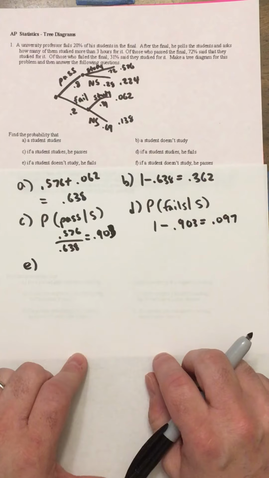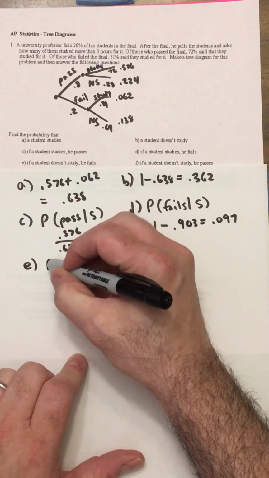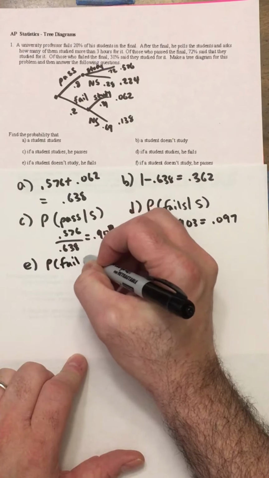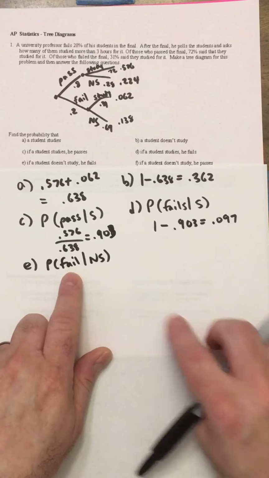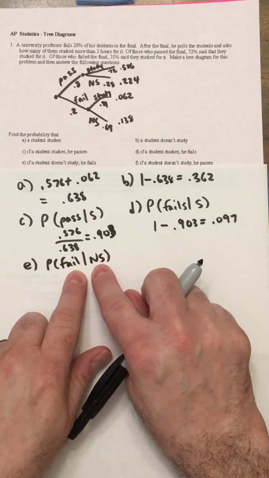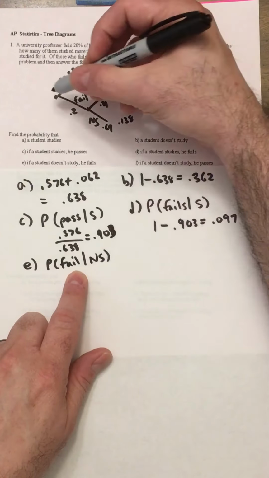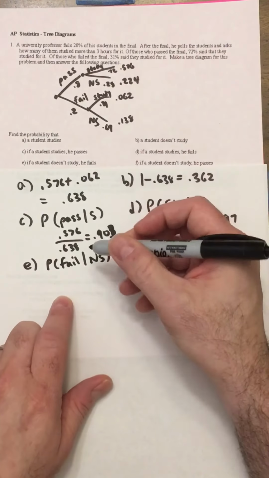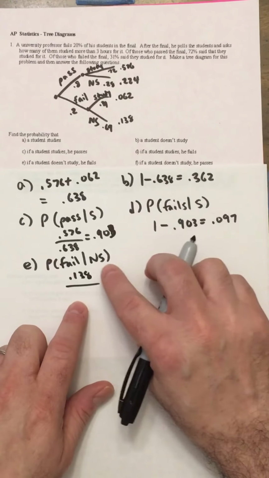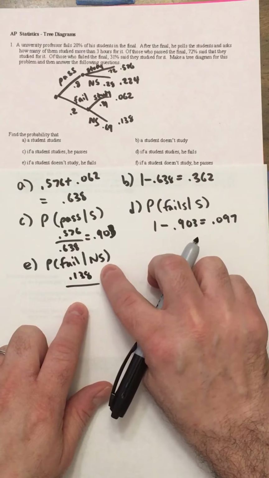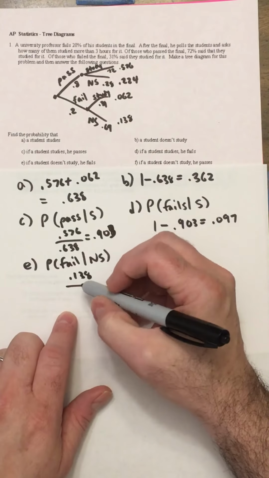Okay, E. If he doesn't study, he fails. So what's the probability? We know the given is that he doesn't study, but he fails. So the probability is fail, given that you don't study. Okay, so that's the probability of both failing and not studying, 0.138, over the probability of not studying, which we have over here, 0.362.